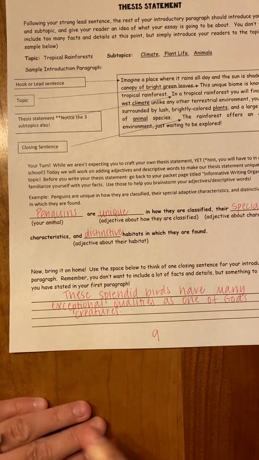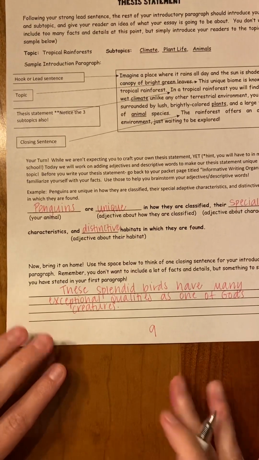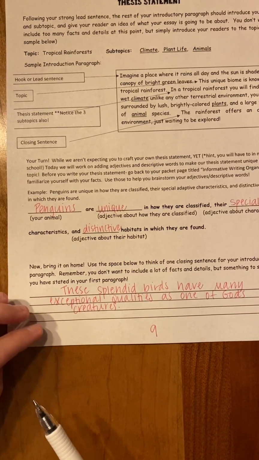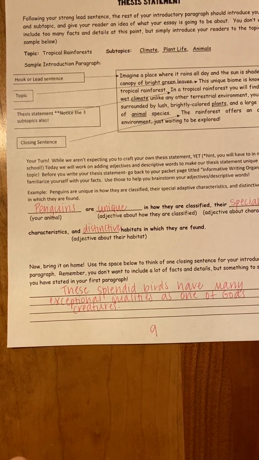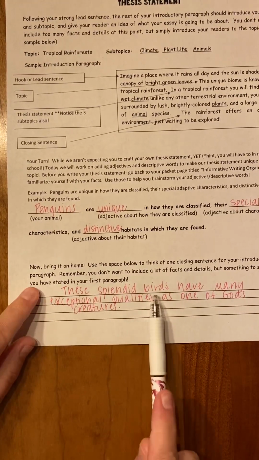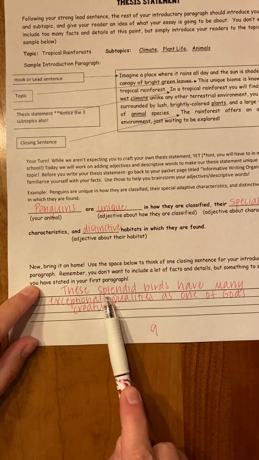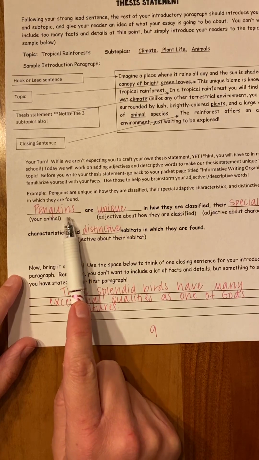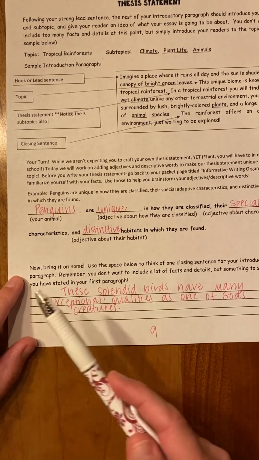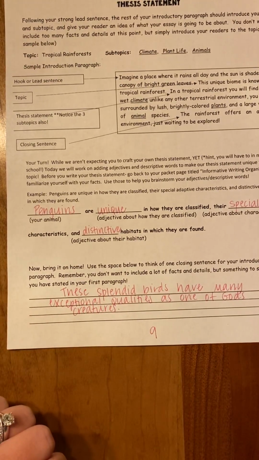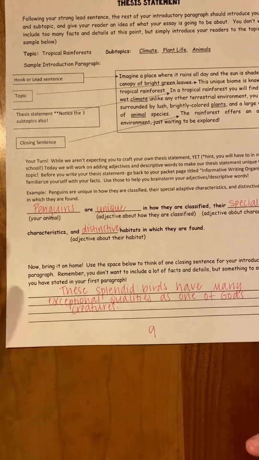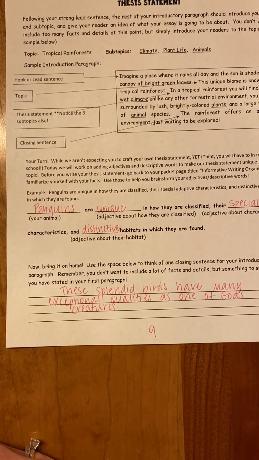Okay, obviously yours can be completely different than mine, but really this sentence is just going to sum up for you in general about what you are talking about, right? So I ended up using a noun referent. I didn't say penguins again since I just used penguins the sentence before. So think about that as a way as you're writing. You don't have to include a lot of facts and details. This is just kind of like, hey, we've told you a little bit about penguins. As we go through the rest of this paper, you're going to learn even more details about penguins as we go.